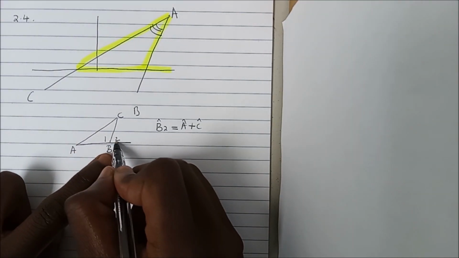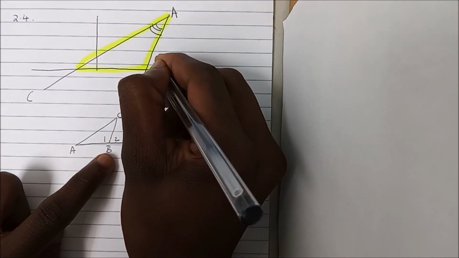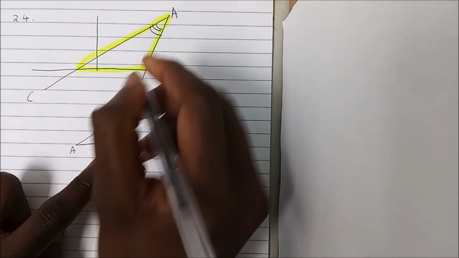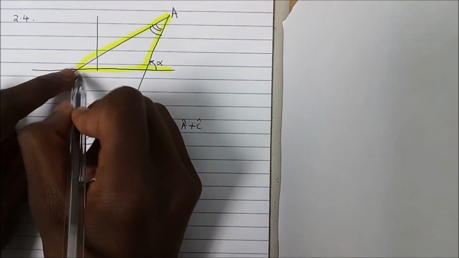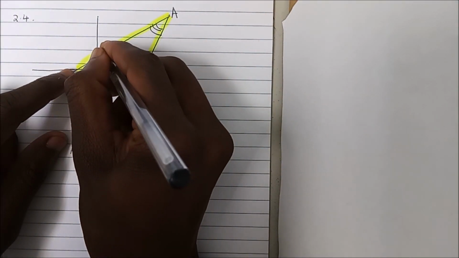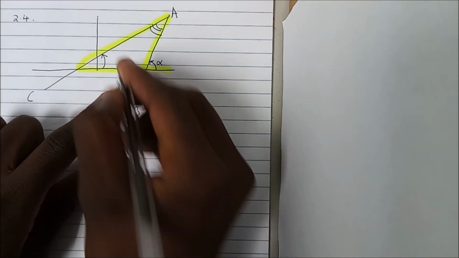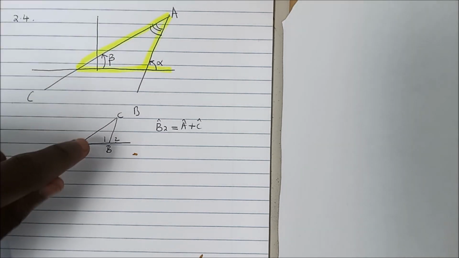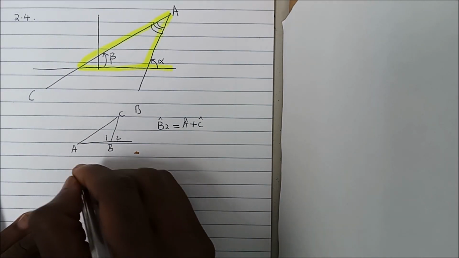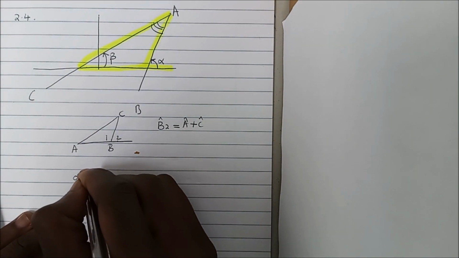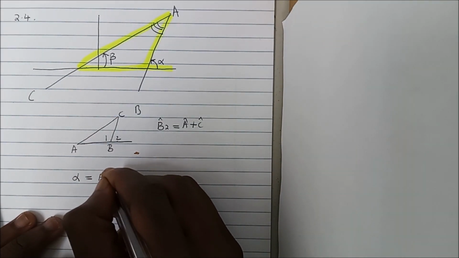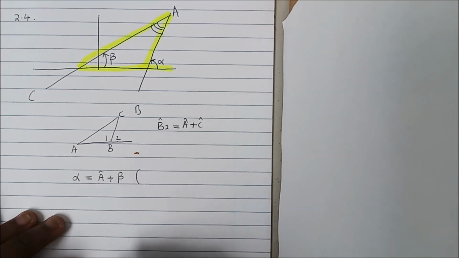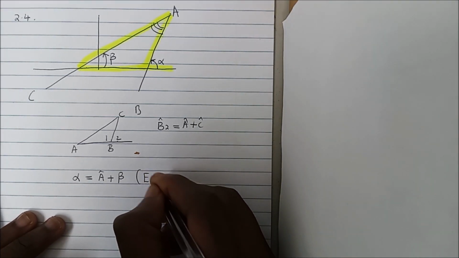So what is B2 in this figure is this angle. So let's give it a name. Let's call it alpha. And then what about this one? Let's call it beta. So using the same theorem, are you aware that alpha equals A plus beta? So what's going to be the reason? Exterior angle of a triangle.